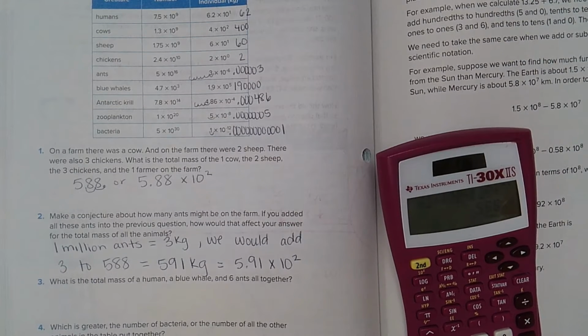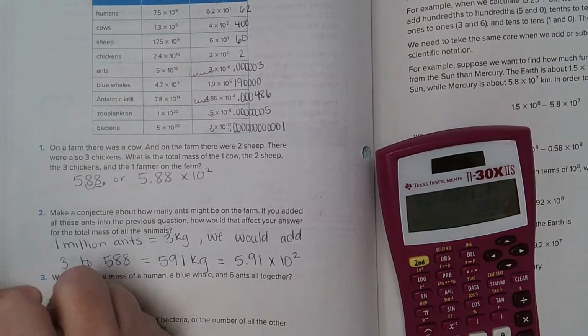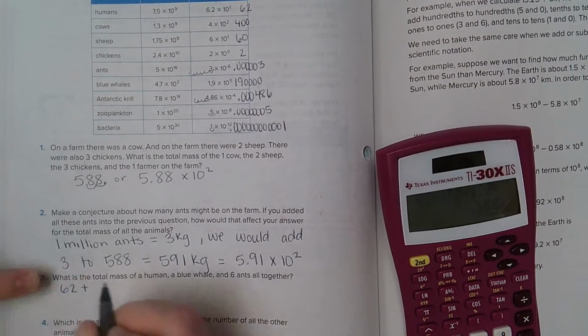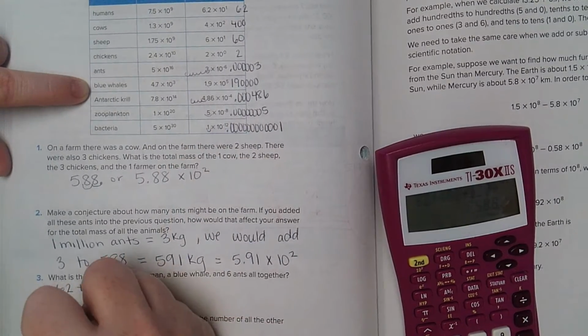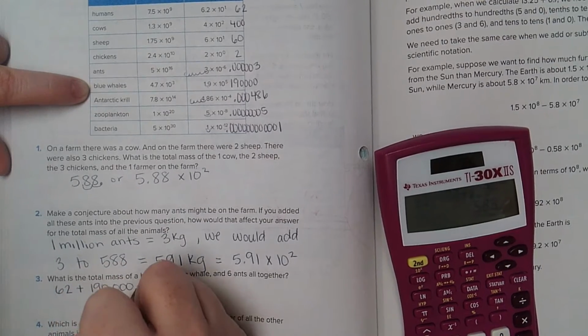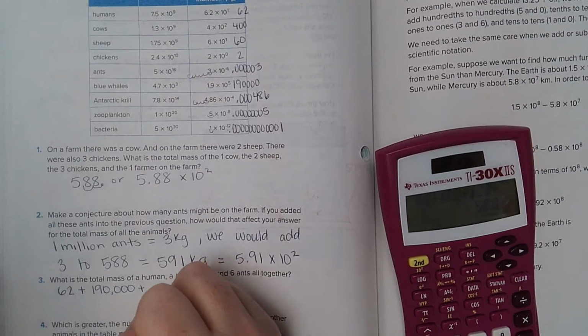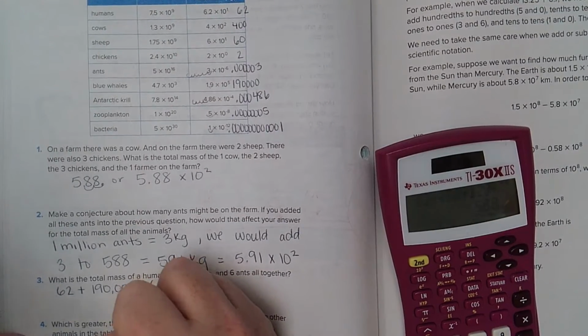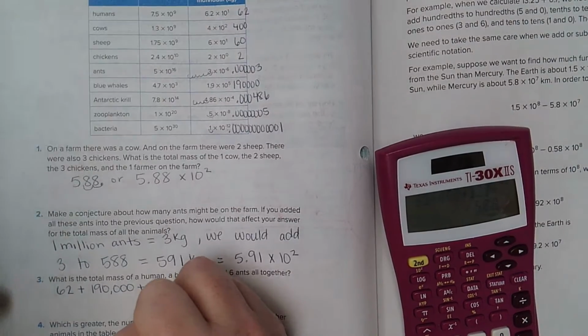What is the total mass of a human, a blue whale, and 6 ants? So a human is 62. A blue whale is 190,000. And 3 ants would be 5 zeros.